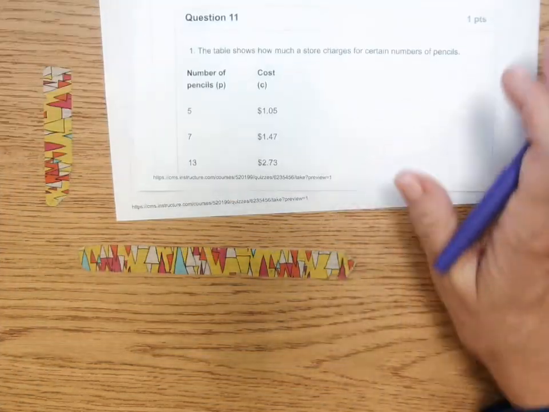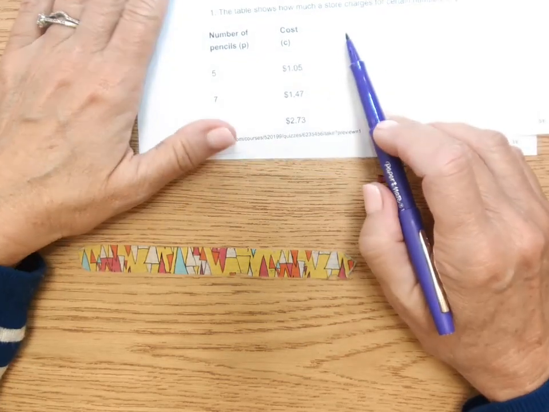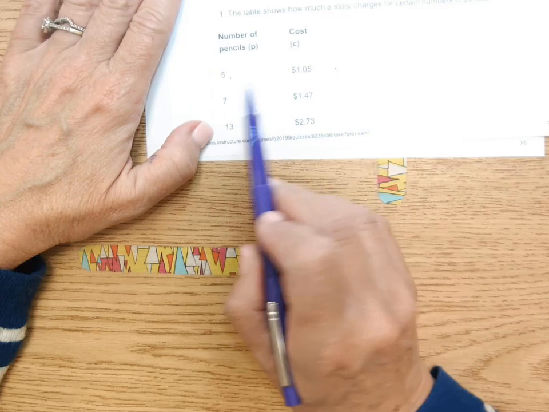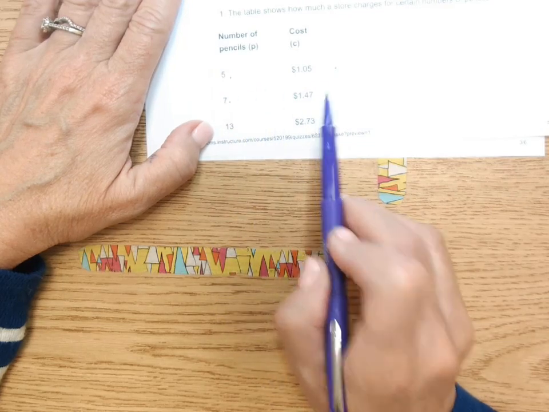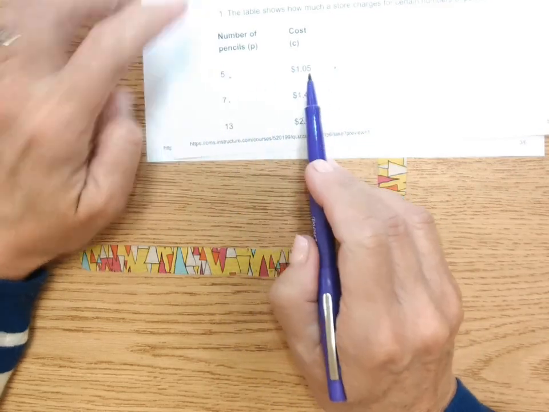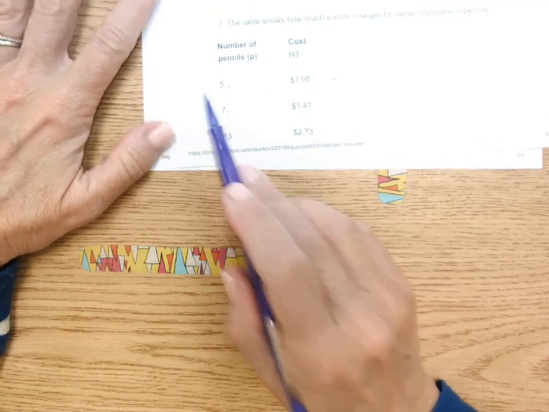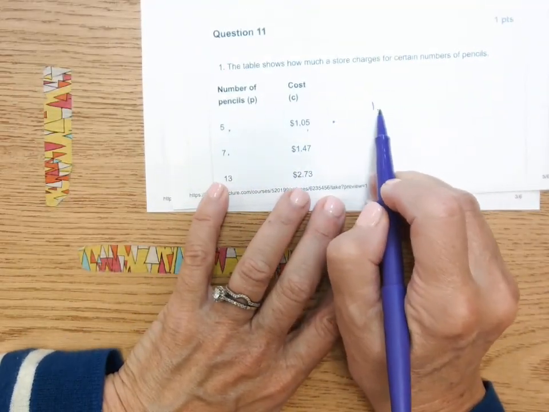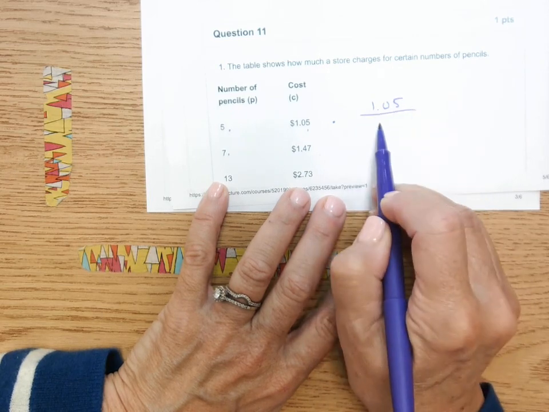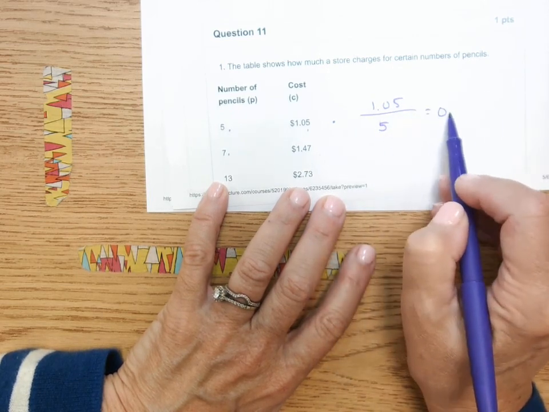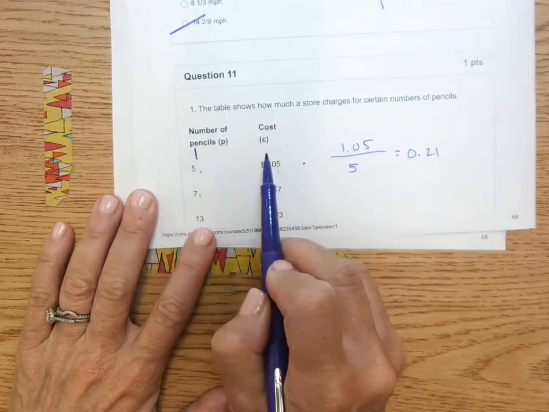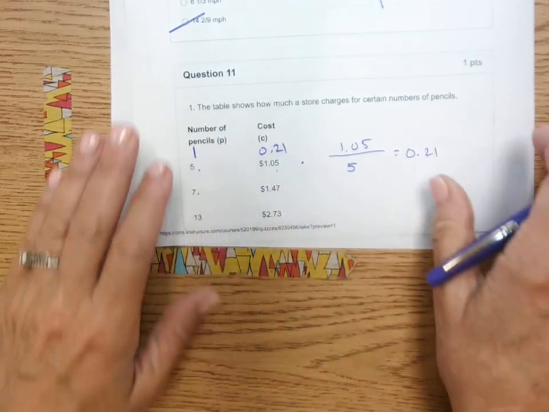Next one. The table below shows how much a store charges for a certain number of pencils. So to get 5 pencils, I pay $1.05. To get 7 pencils, I pay $1.47, etc. So my constant of proportionality is y divided by x, or in this case, the cost divided by the number of pencils. So $1.05 divided by 5 is 21 cents. So that means that for 1 pencil, I am going to pay 21 cents.